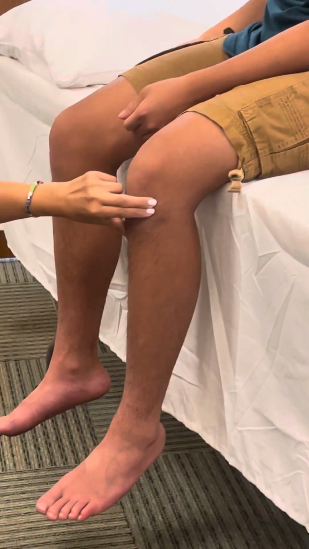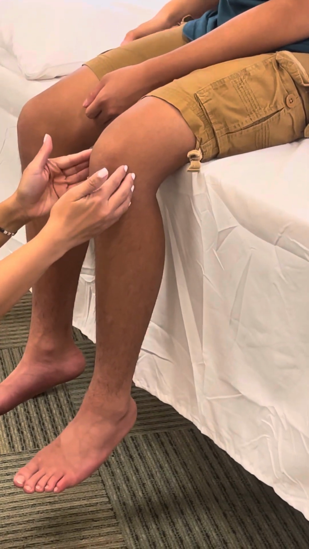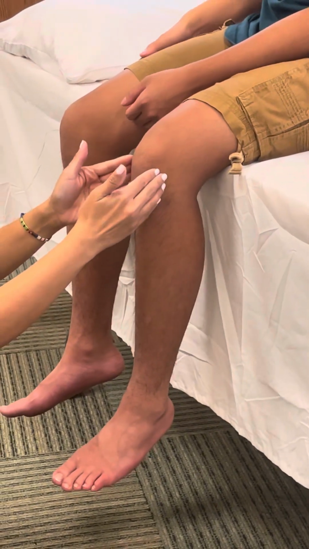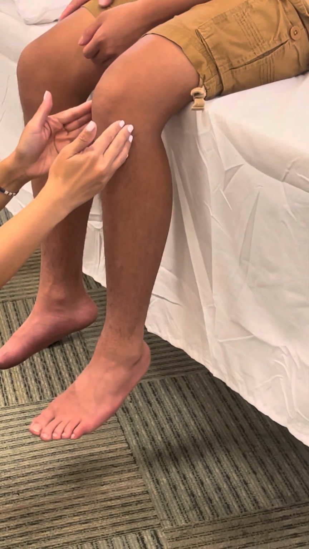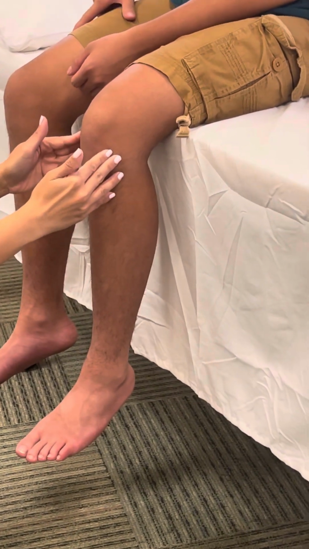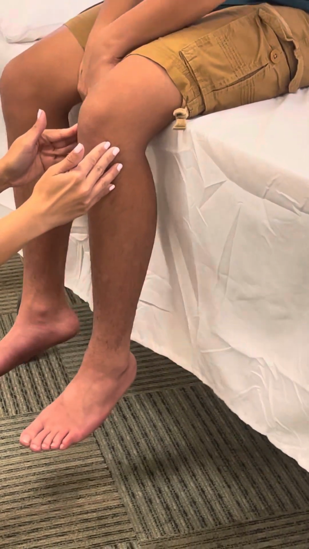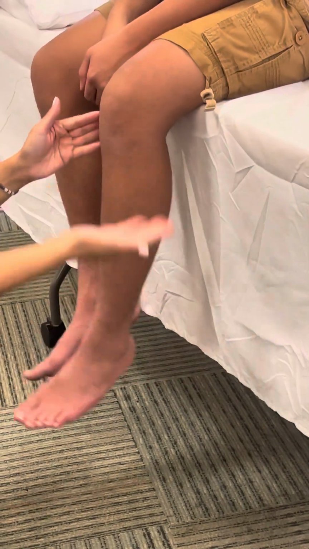So the patella is framed by the medial and the lateral epicondyle of the femur, and the condyles of the tibia here, in between the condyle and the epicondyle on each side, the meniscal groove. So you have your lateral meniscal groove and the meniscal groove on the opposite side.